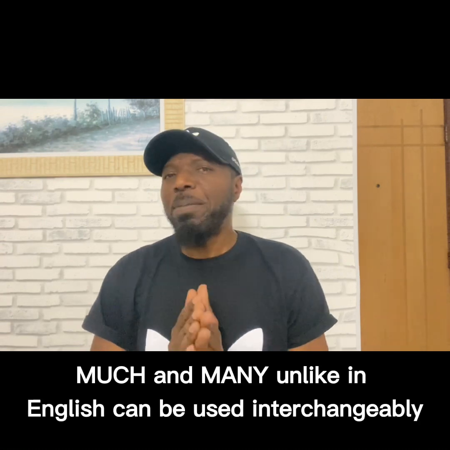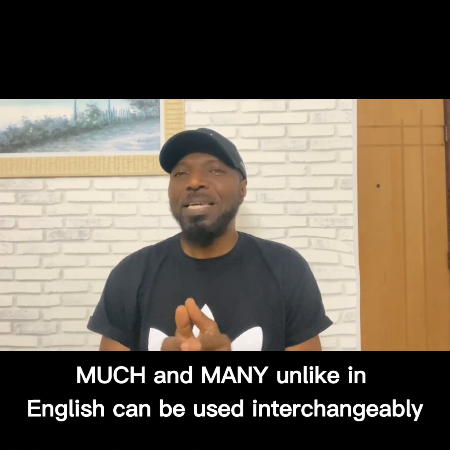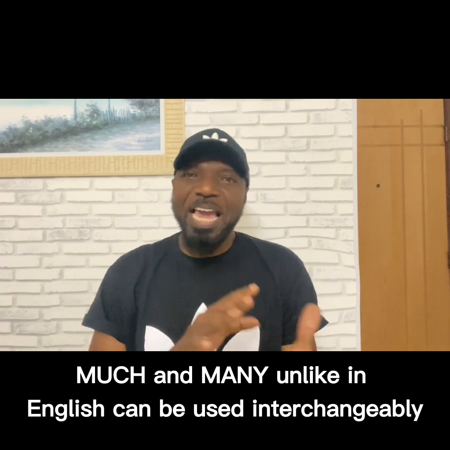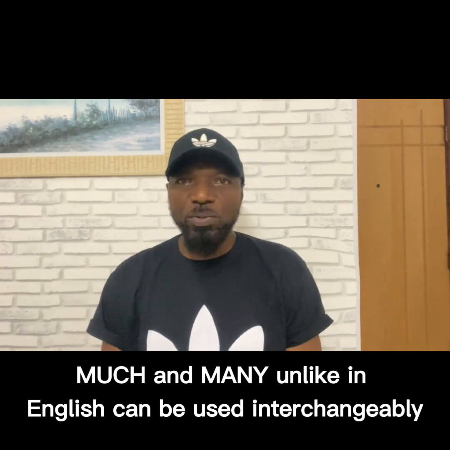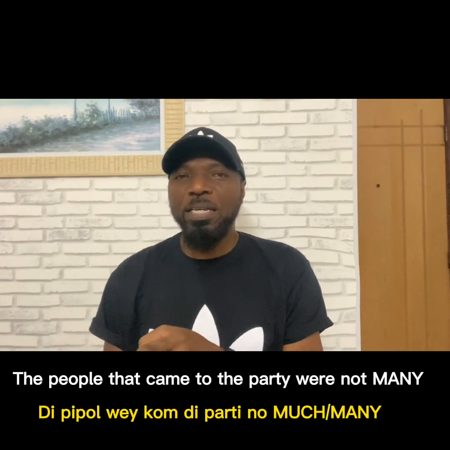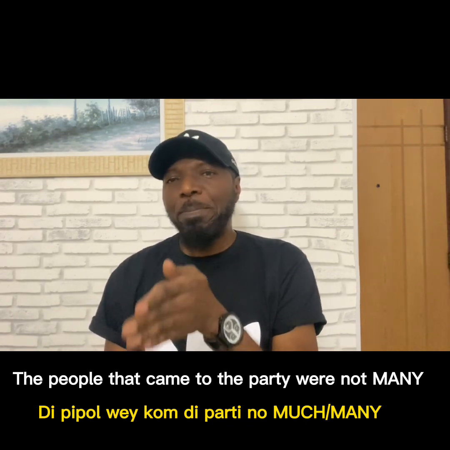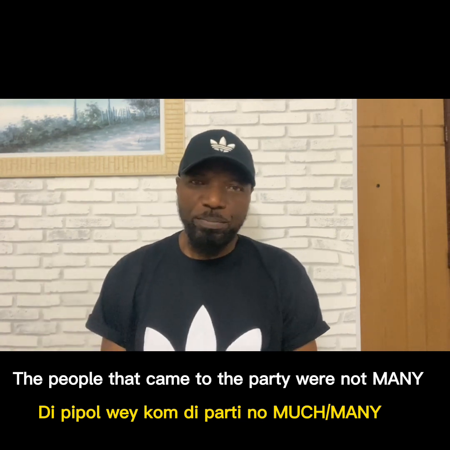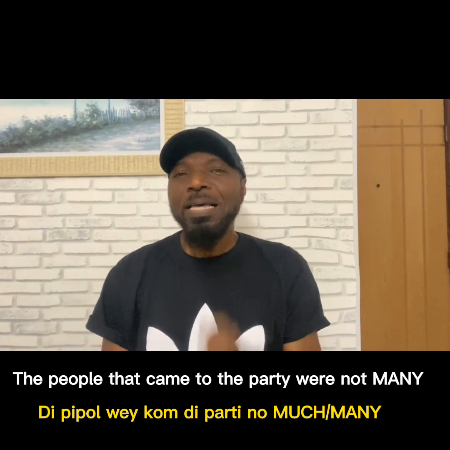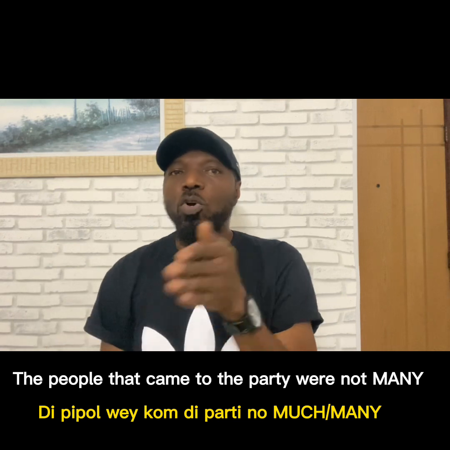However, there are few differences in the use of some quantifiers like much, many, few, and little. Much and many, unlike in English, can be used interchangeably sometimes in countable and uncountable nouns in Nigerian Pidgin English. For example, the people that came to the party were not many. The people wey come the party no much. Or the people wey come the party no many.